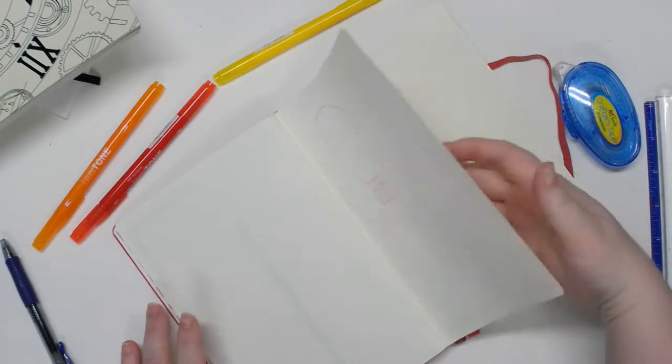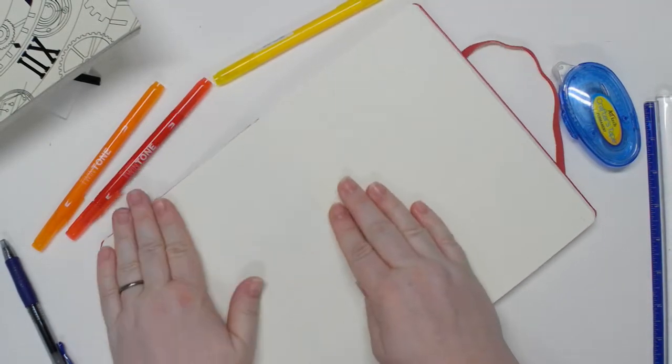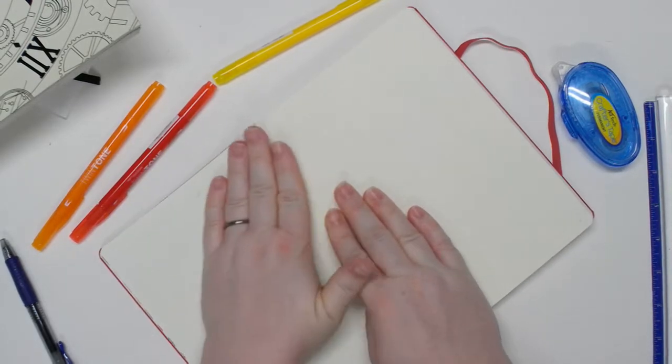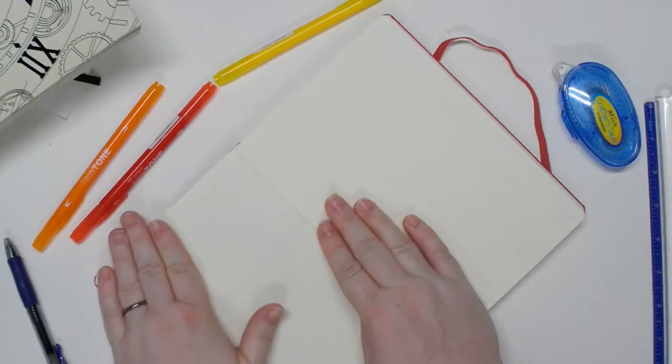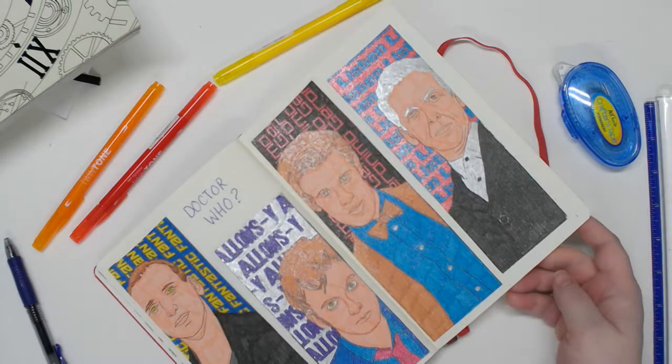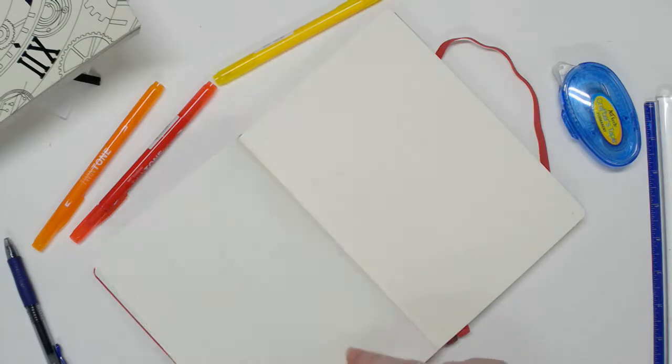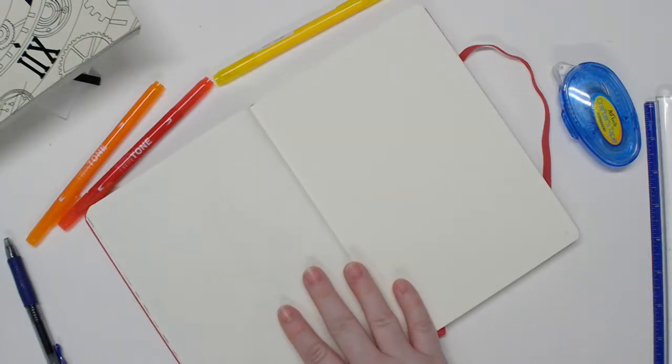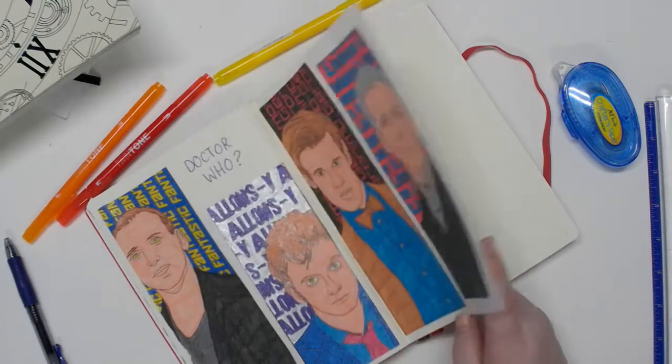and turn the page, and that never happened. It's like magic. Ta-da! Fix that mess I made. So that's a bonus tip for you.